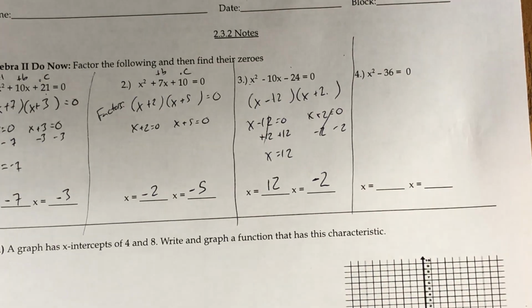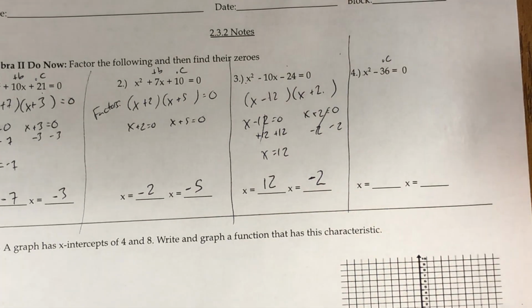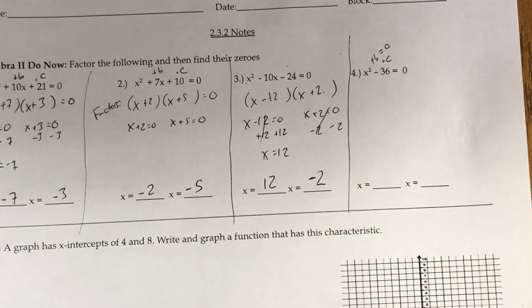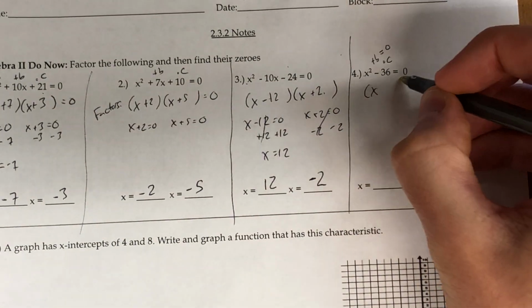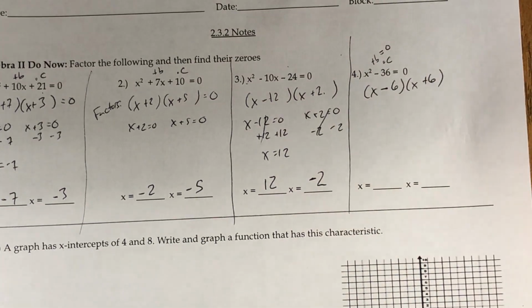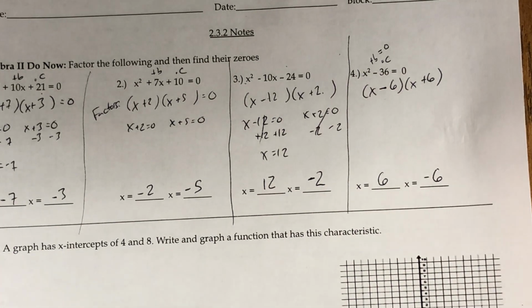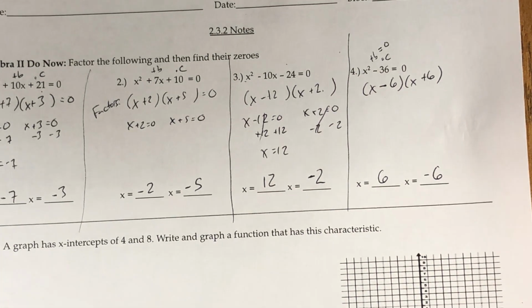Last one, x squared minus 36. So again, a is 1, so we look for numbers that multiply to c and add to b. In this case, we don't have a b value. It's not given to us, so that means our b would be 0. We have 0x. So we're looking for numbers that'll multiply to -36, add to 0. Those numbers are positive and negative 6, which you should get as well for your roots.